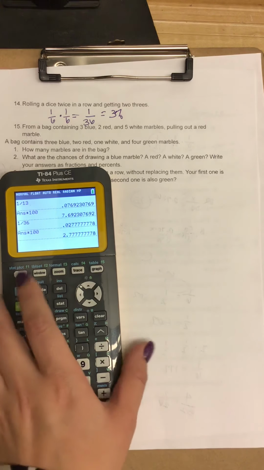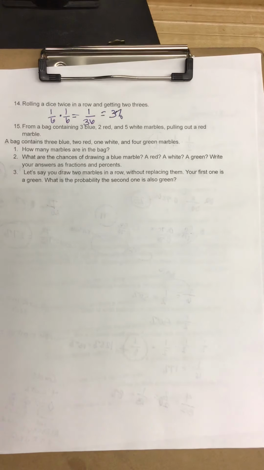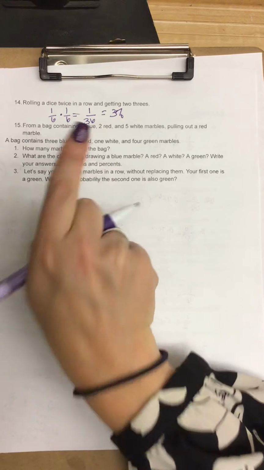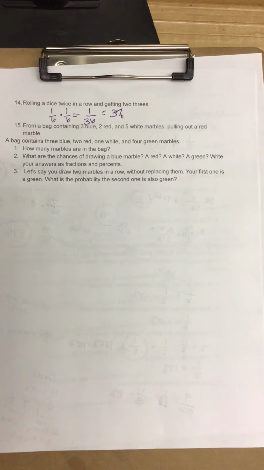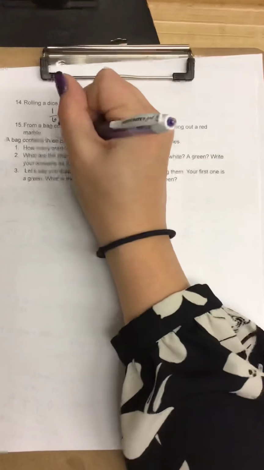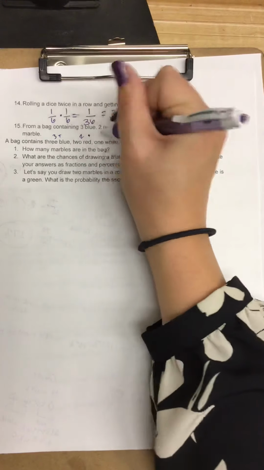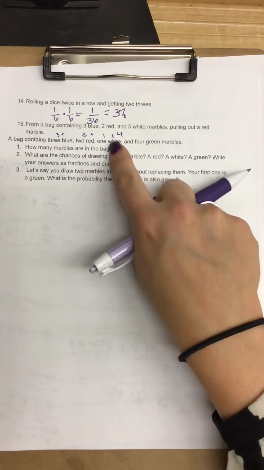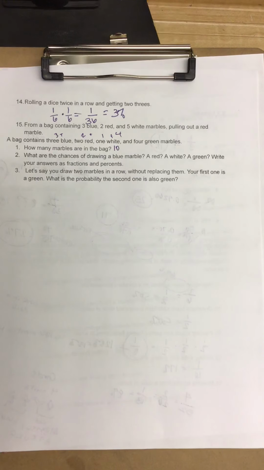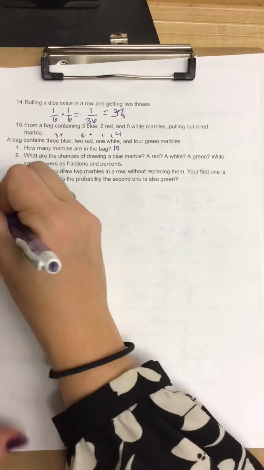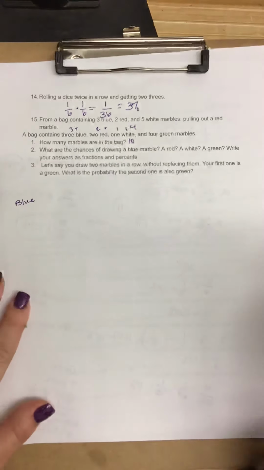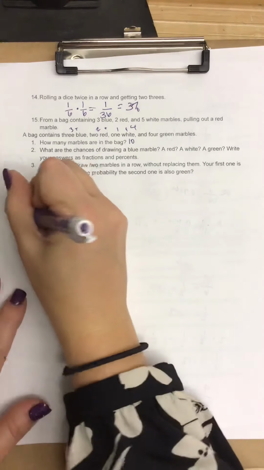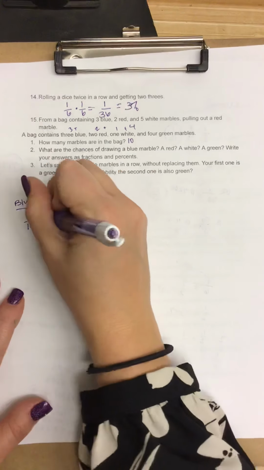All right, now 15 is actually a multiple. So a bag contains 3 blue, 2 red, 1 white, and 4 green marbles. So number 1, how many marbles in the bag? We got 3, 2, 1, and 4. So that's 5, 6, 10 marbles. What are the chances of drawing a blue marble? So blue, since there are 3 of them, it's 3 out of the 10, or 30%.